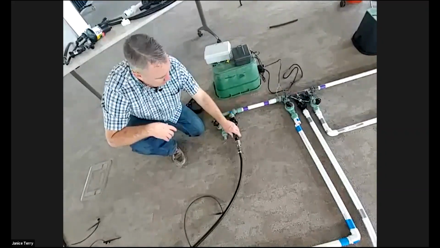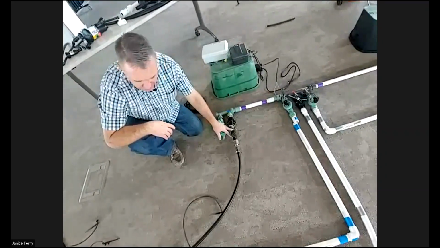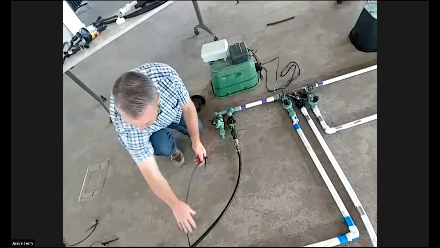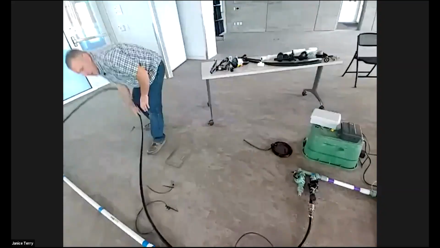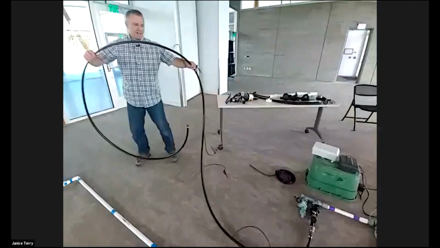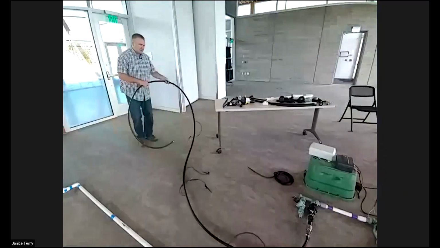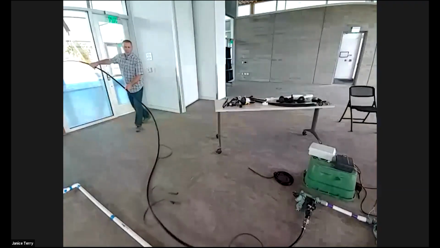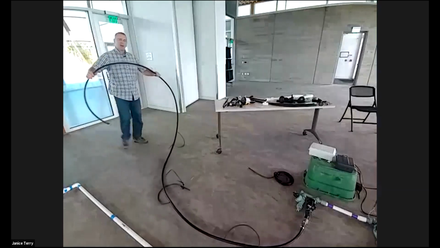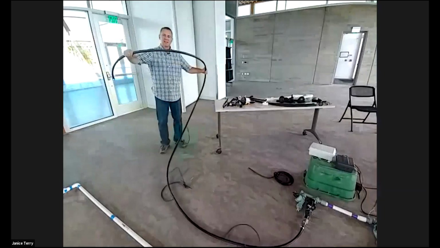Okay, it's got the filter and regulator all built in one, and now I've got drip emitters punched in. You can take this anywhere. If your bed goes clear over here, you can wind your poly pipe anywhere you need it because it's flexible.